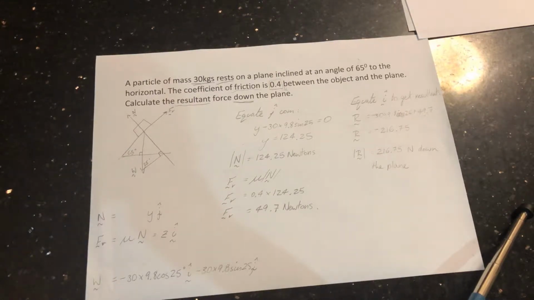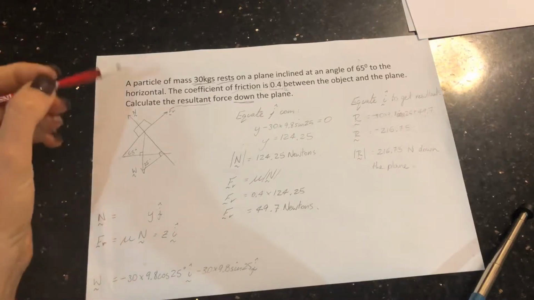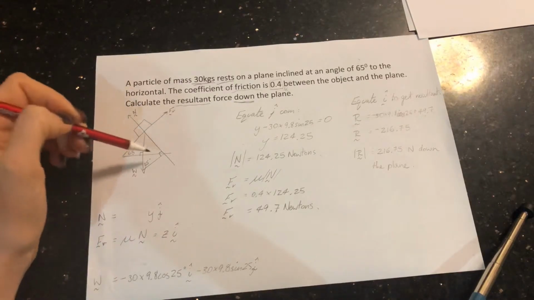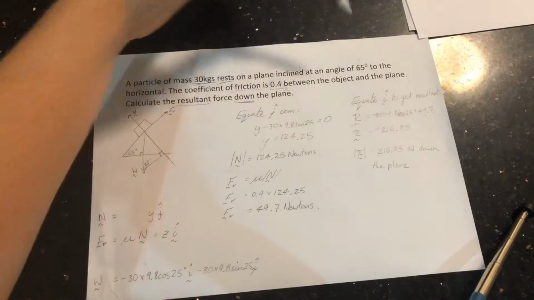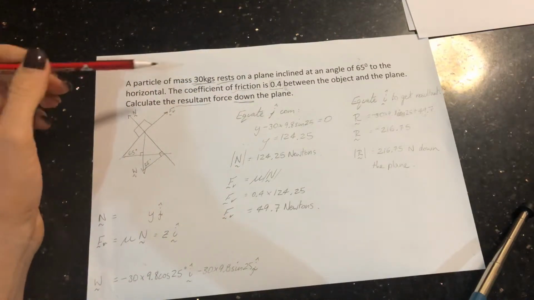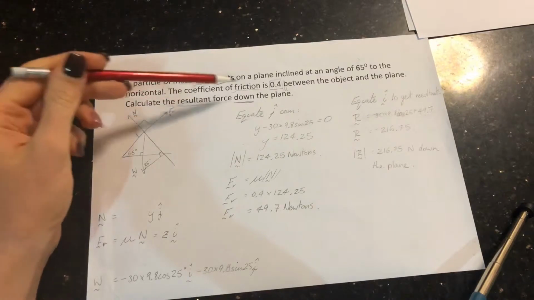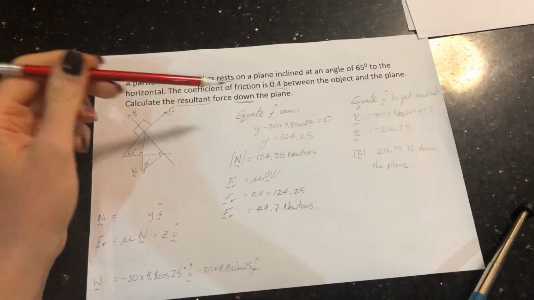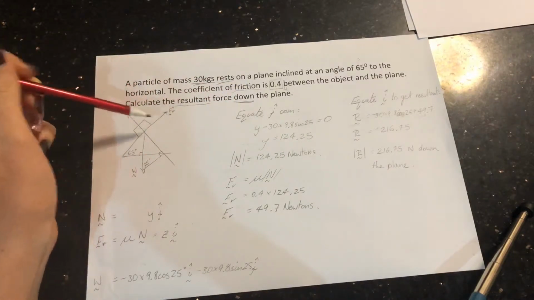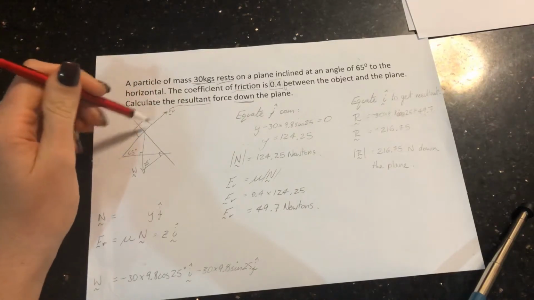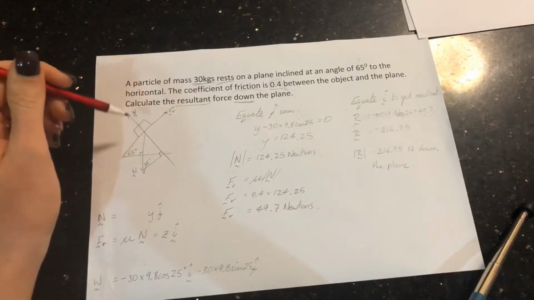Okay, so here we have a friction question with an incline. So I've got my incline here. It's 65 degrees to the horizontal. I've got my coefficient of friction, and I want to calculate the resultant force down the plane. So resultant force down the plane, I'm looking in my I direction here.